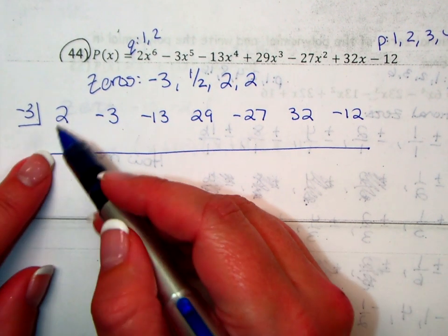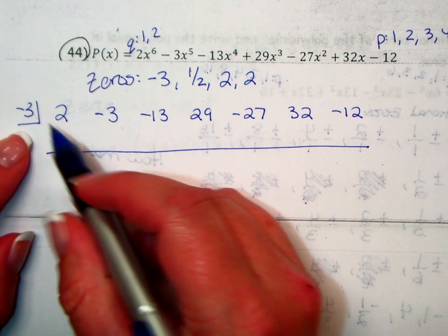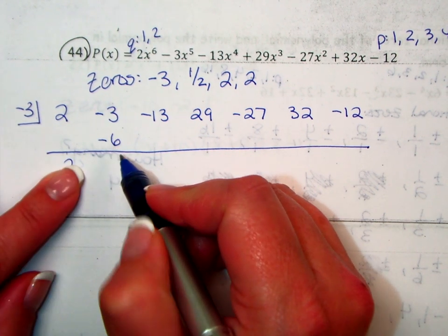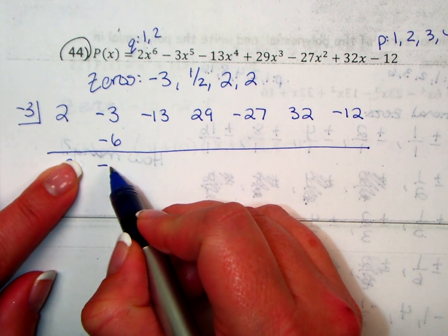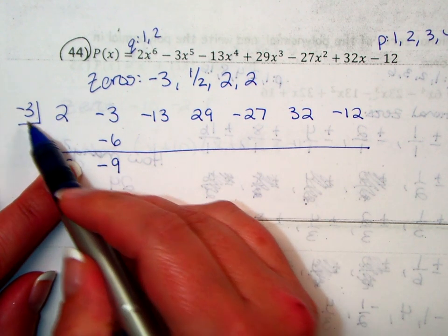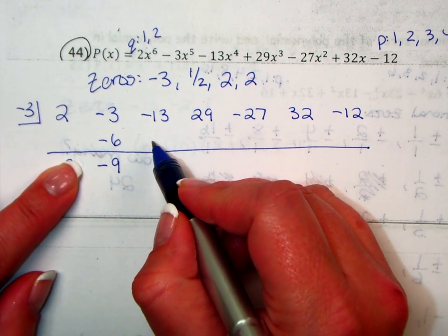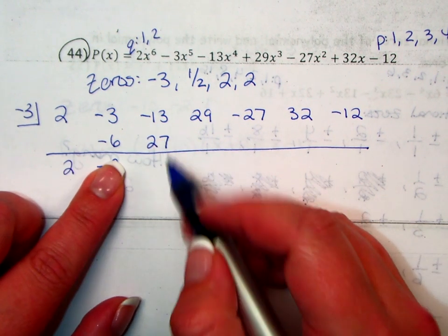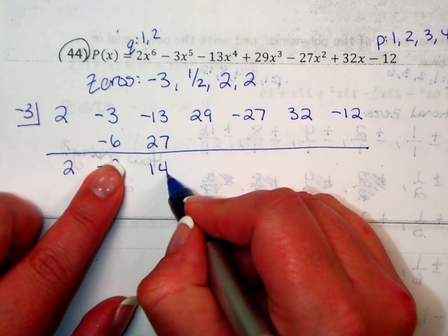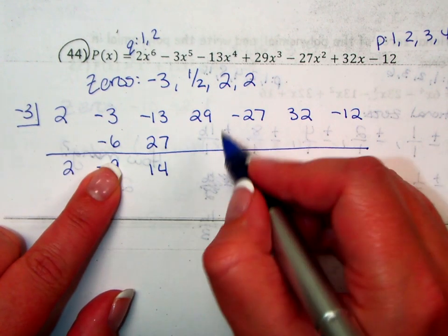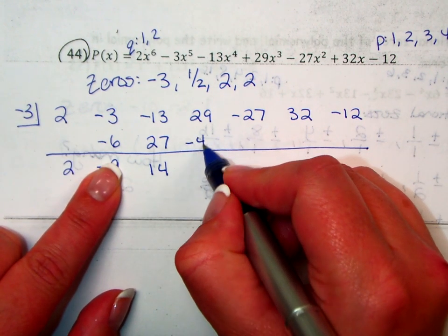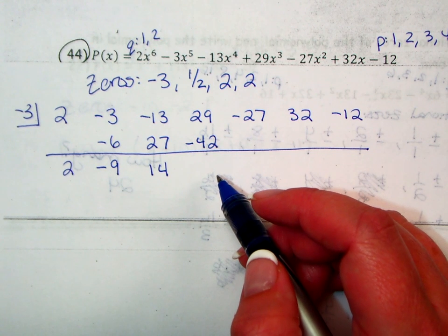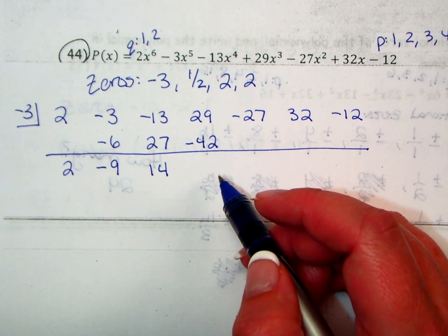The first step, add down, multiply, -3 times 2, add down, multiply -3 and -9, put in the next adjacent spot, add down, multiply -3 times 14, add down. Pardon me for reaching for my calculator here.